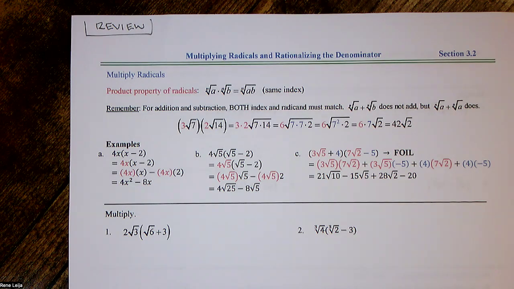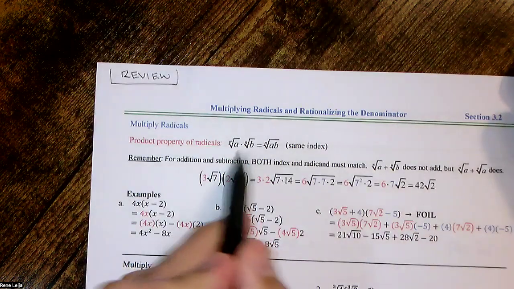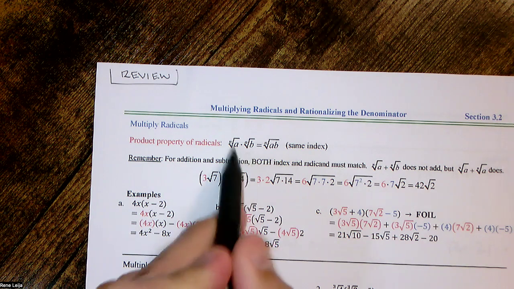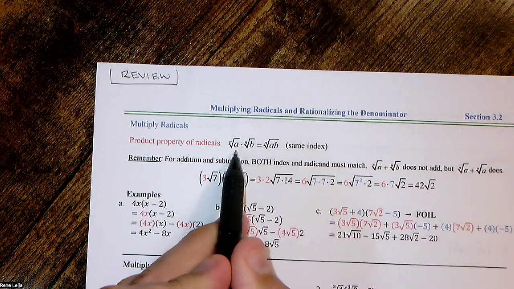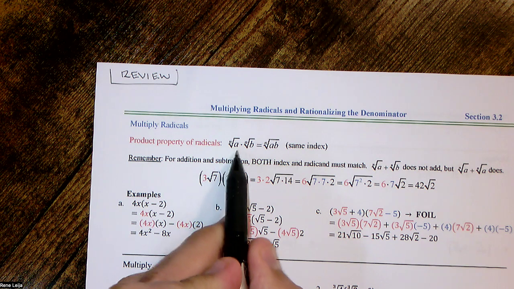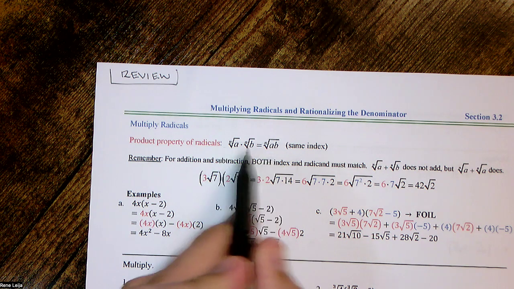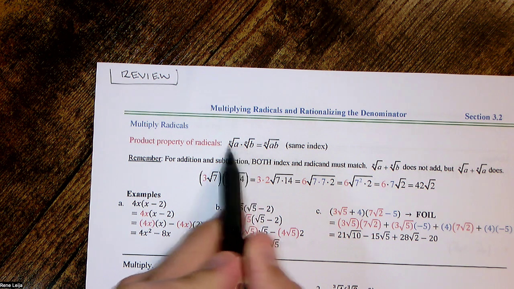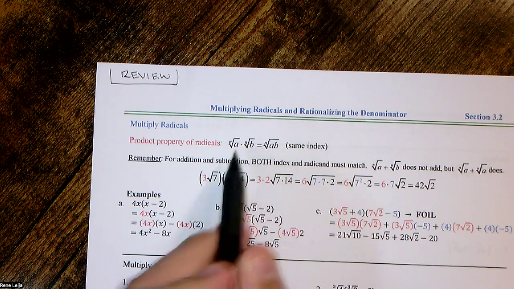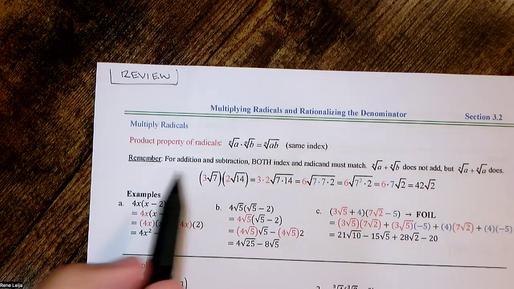This is section 3.2. This is another review section. It's over multiplying radicals and rationalizing the denominator. So when we multiply radicals, again, we're going back to our product property of radicals. So the nth root of a times the nth root of b is the nth root of ab. As long as the index is the same, then you can combine them.